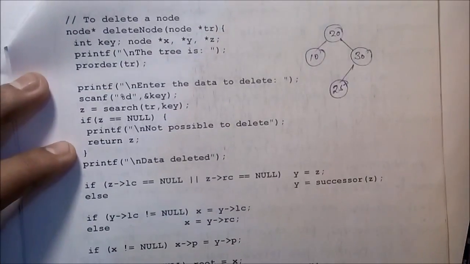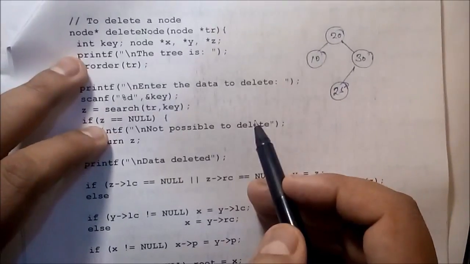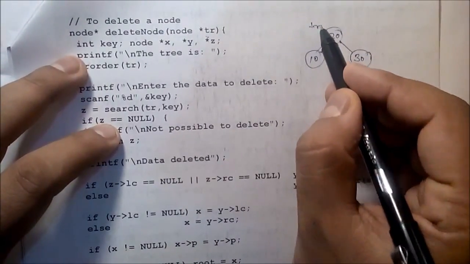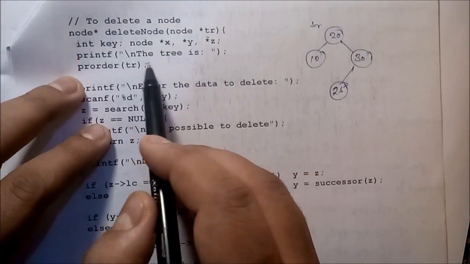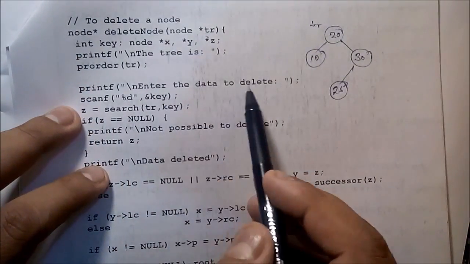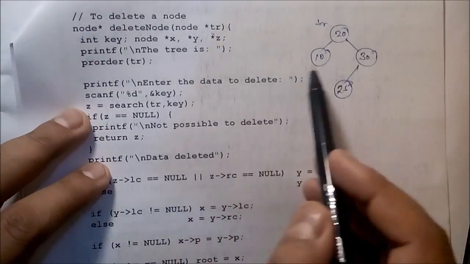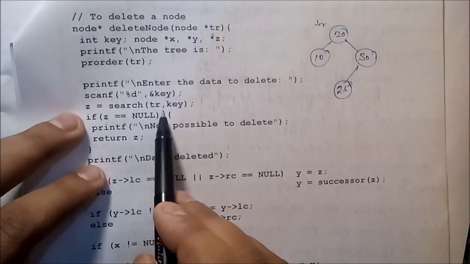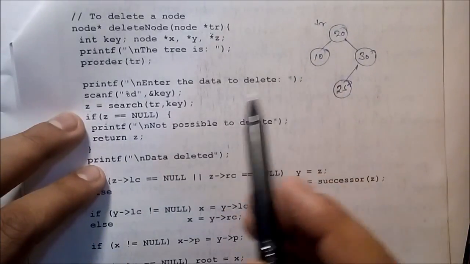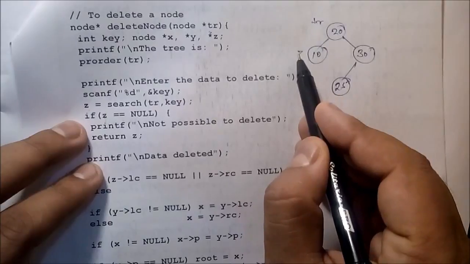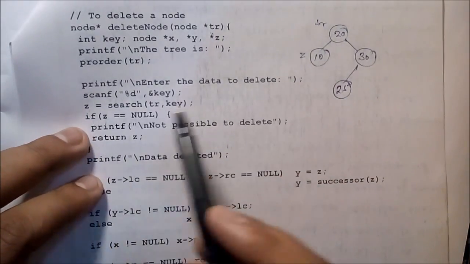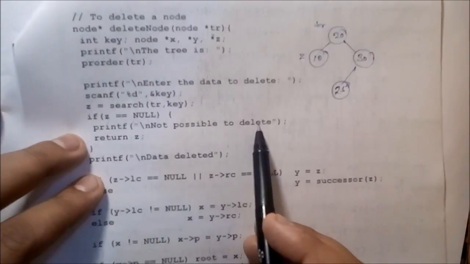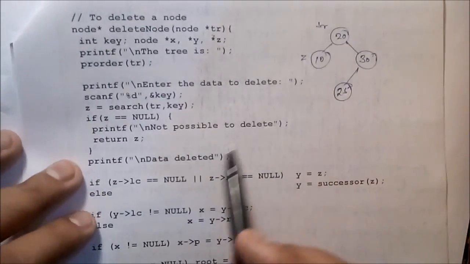You can see here, suppose you want to delete a node. Here we are passing the address of the root, that is tr. Now enter the data you want to delete. Suppose you want to delete 10, so you put the value 10, and the search function will return the address of this particular node. That means z holds this one. Is z equal to null? No, it is there. If it were null, it is not possible to delete, because that particular node is not present.